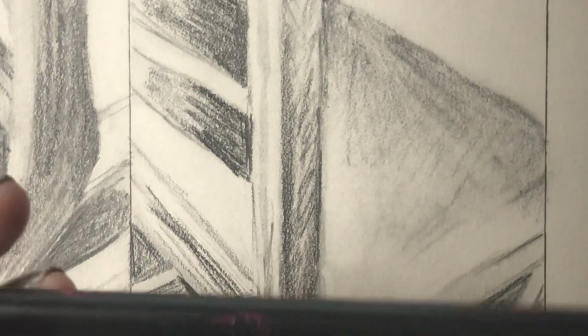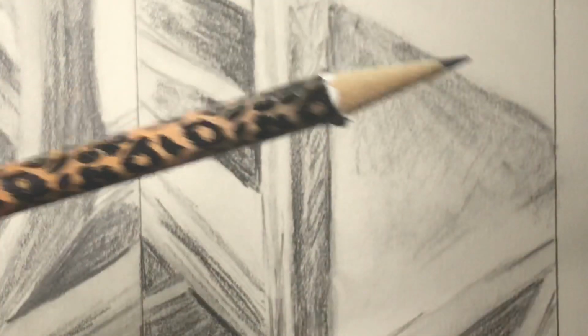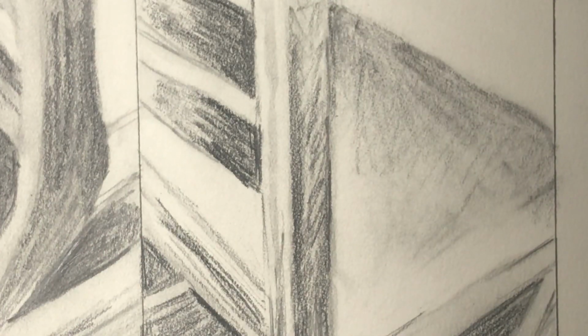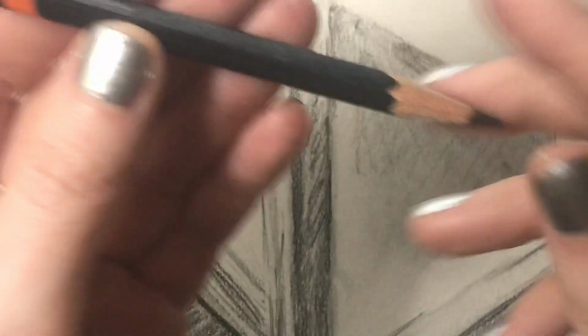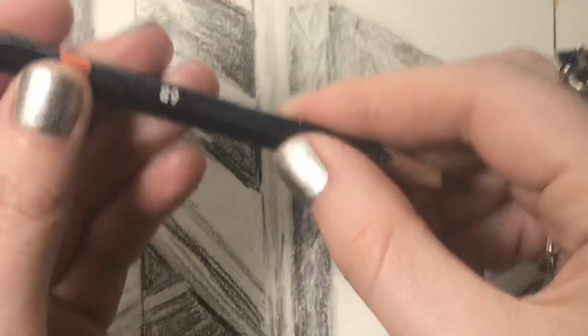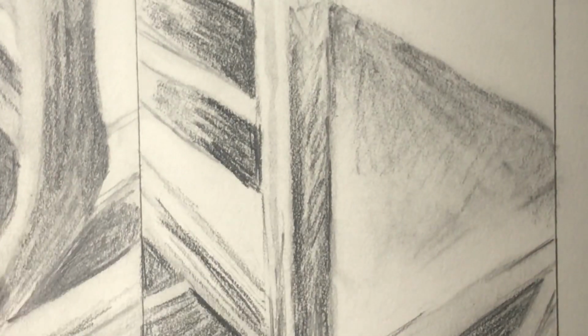Just to remind you, you can use whatever pencil you have at home. And if you're an artist like me, and you have some fancy pencils with numbers on it, you can use that as well. And lucky for me, I have an ebony pencil that makes it easier to make darks.